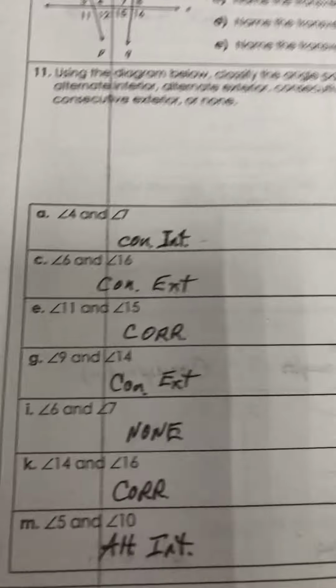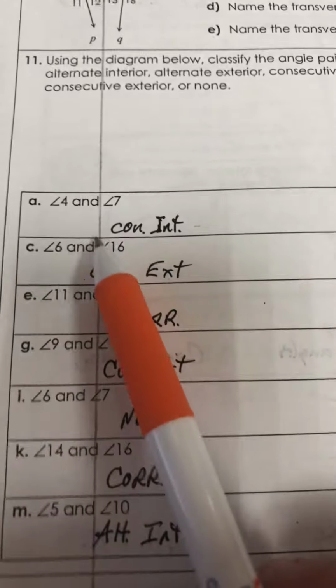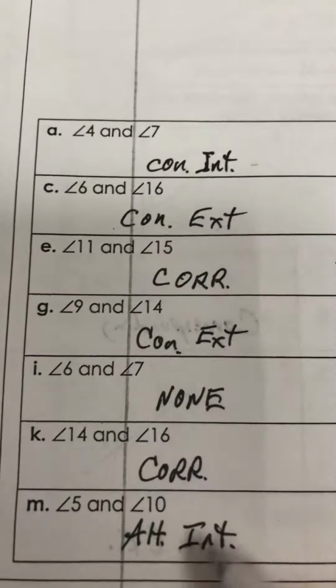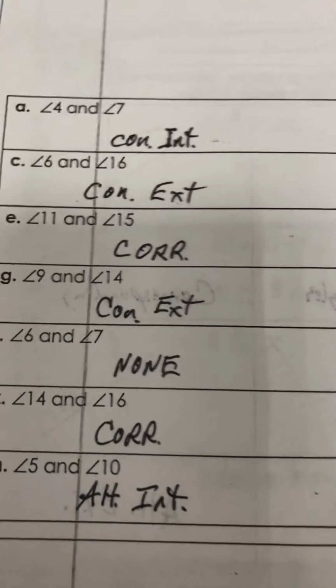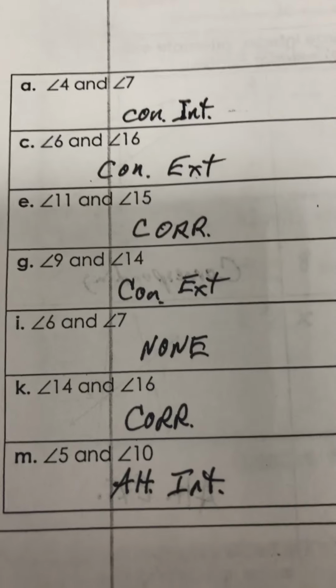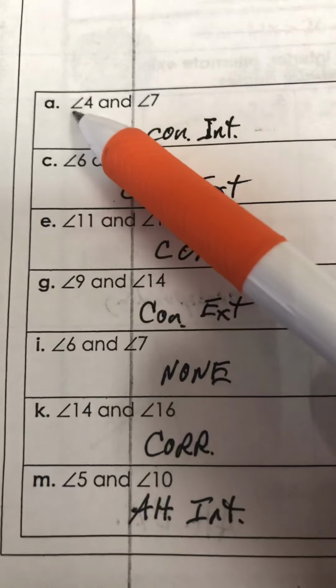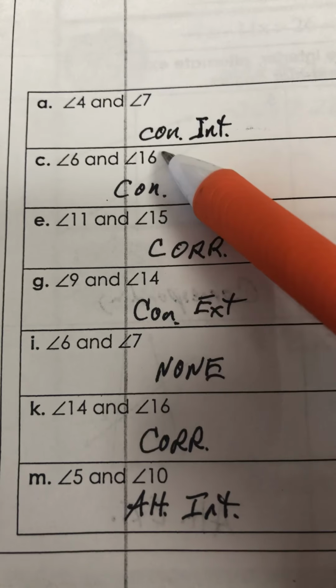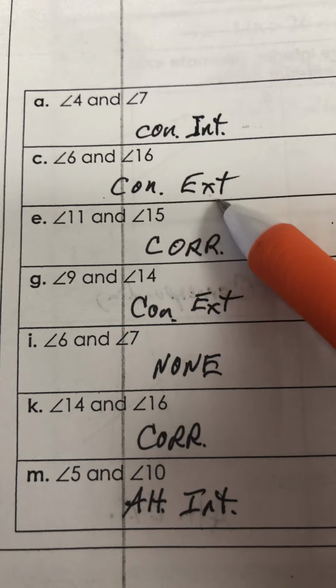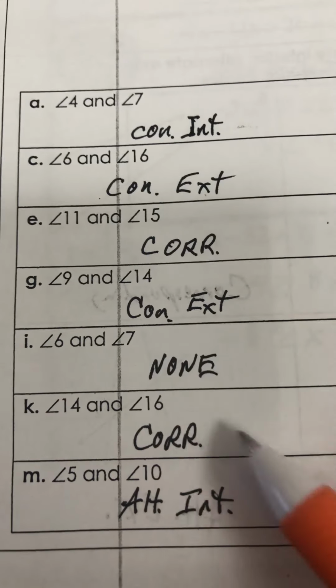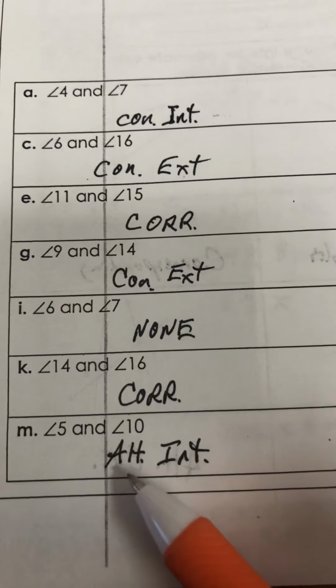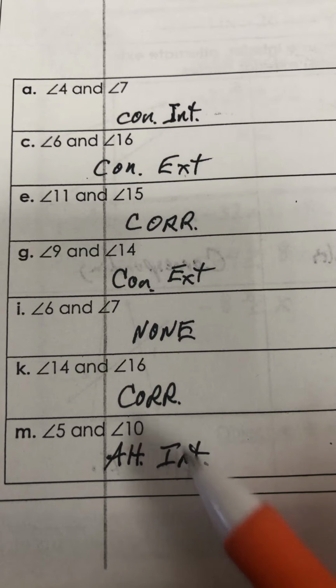Try number 10 on your own. Go ahead and make mistakes. We learn from making those mistakes. And lastly, I'm just going to show you my abbreviations here for this diagram and what I thought about these, and I think they're pretty good. If not, let me know and I'll make corrections. But I've abbreviated consecutive interior, consecutive exterior, corresponding, consecutive exterior, none, corresponding, and alternate interior.